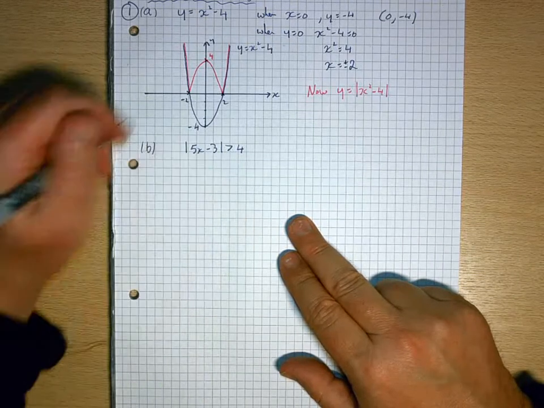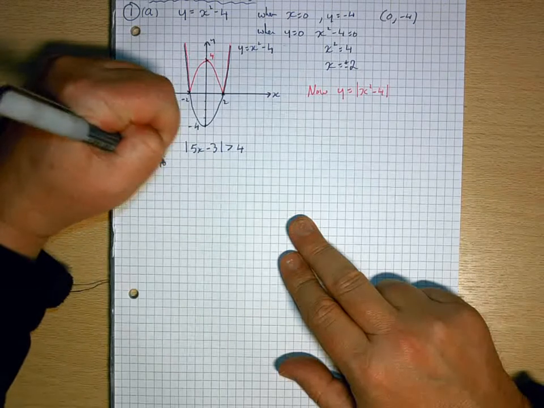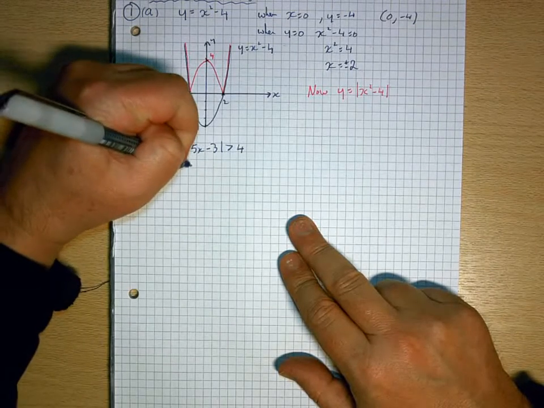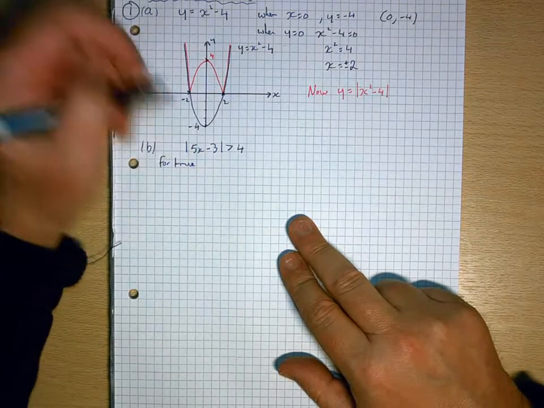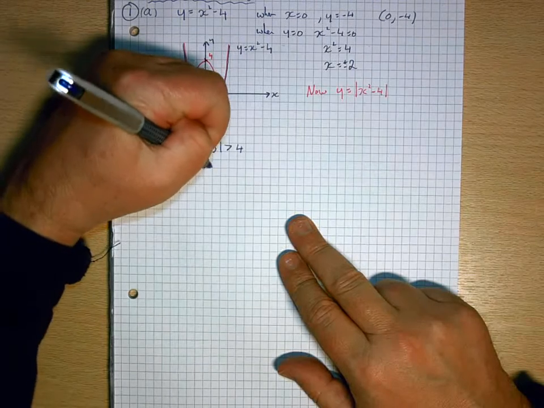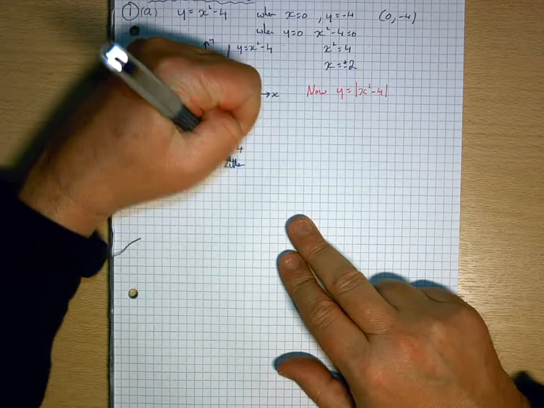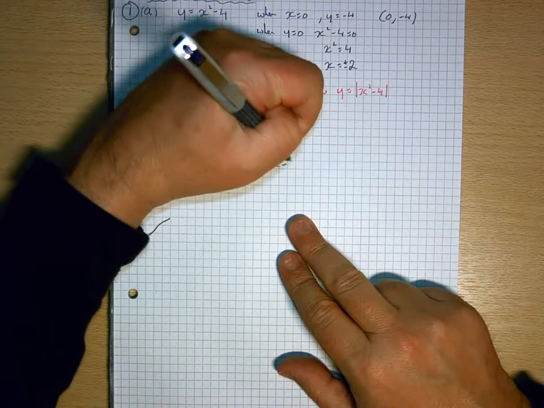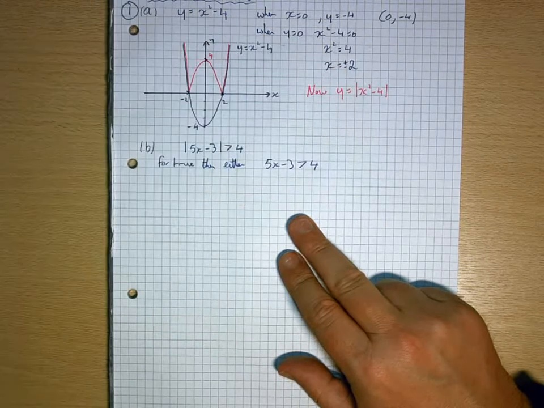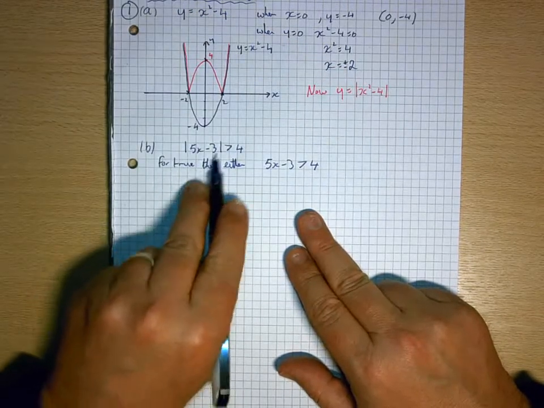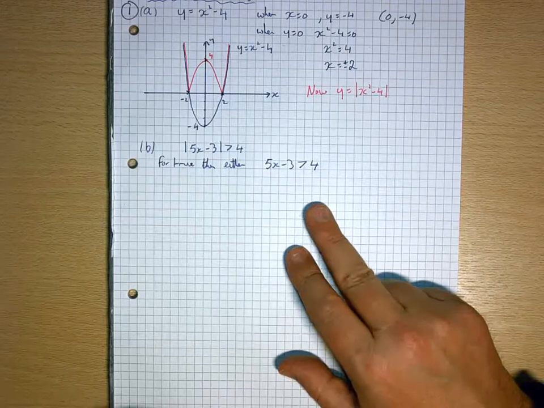So for that to be true, either 5x minus 3 must be greater than 4, so the positive value of that.